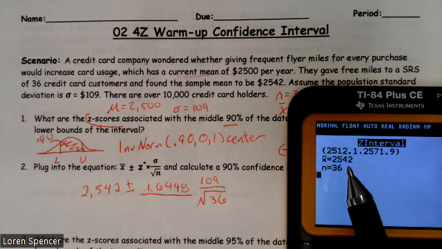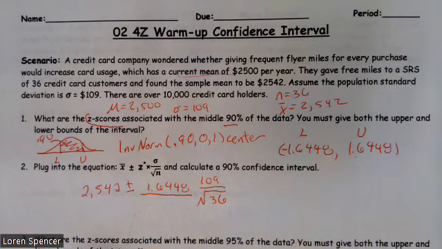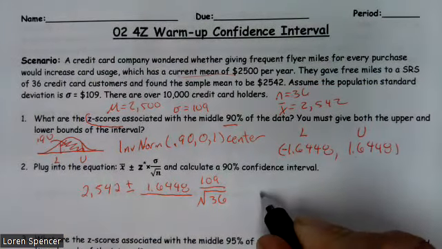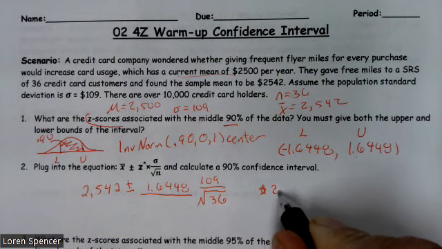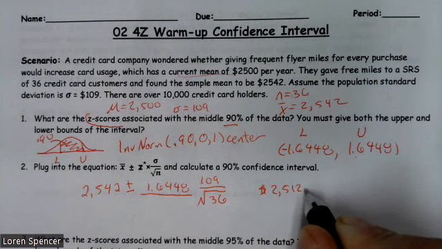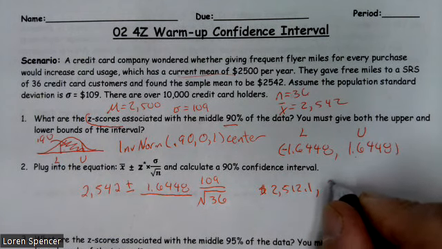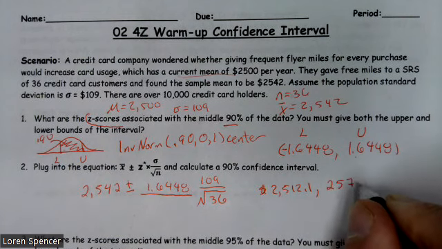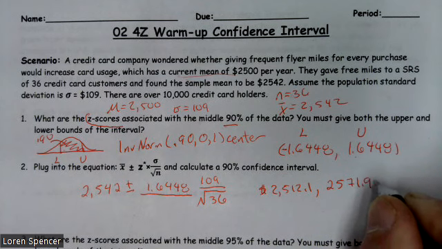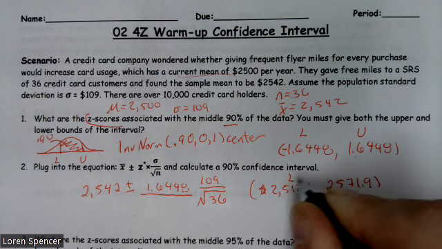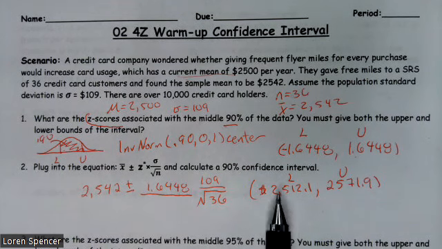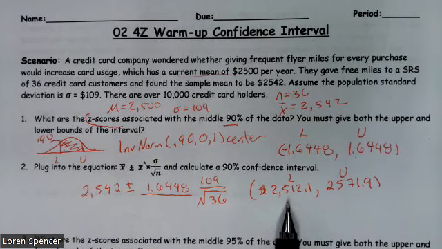We end up getting 2,512.1 to 2,571.90. So we're 90% sure that with the frequent flyer miles, this is our new center.